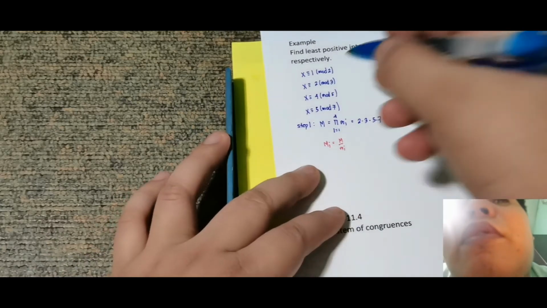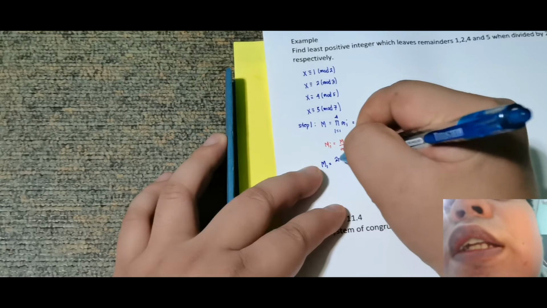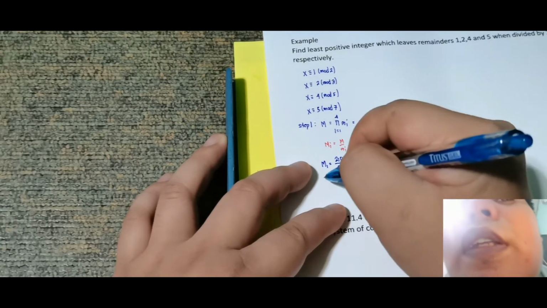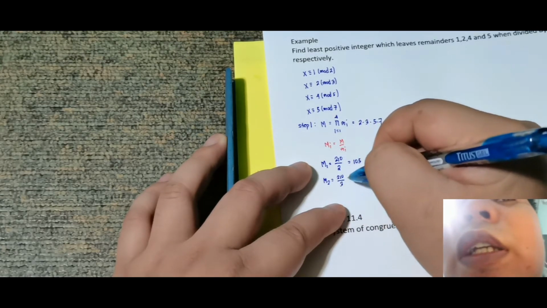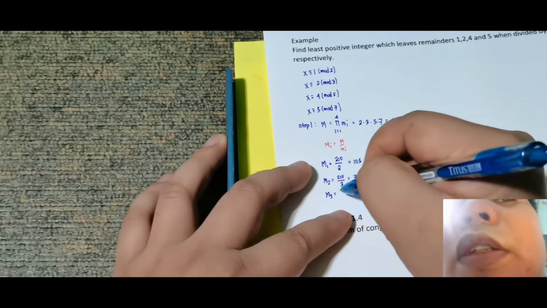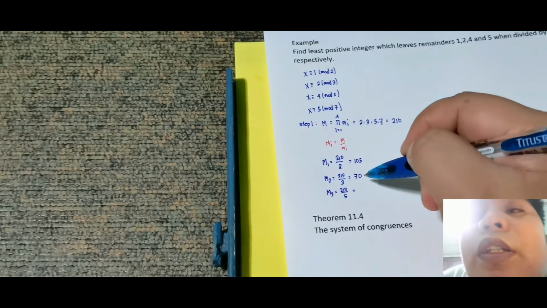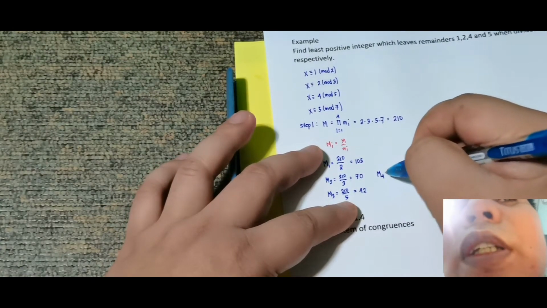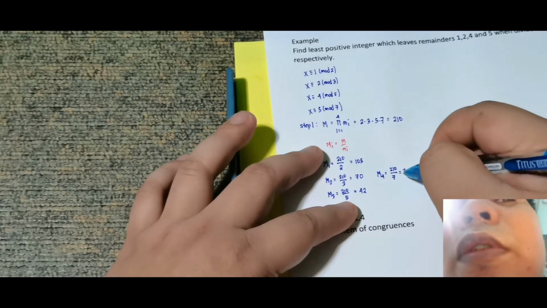So, meaning, may M sub 1 tayo una. M sub 1 is equal to 210 over 2, which is equal sa 105. Next, M sub 2 is equal to 210 over 3, which is equal sa 70. M sub 3 is equal to 210 divided by 5, which is equal sa ilan to? 42. Then M sub 4, which is equal sa 210 over 7, is equal to 30.